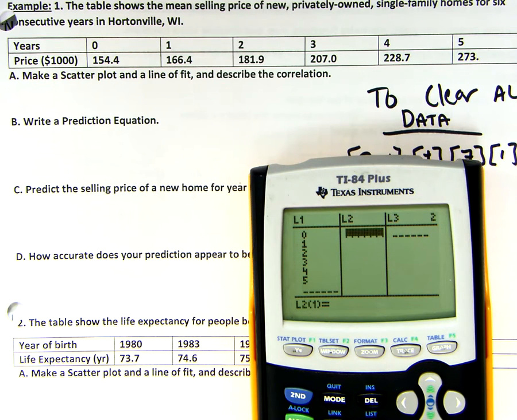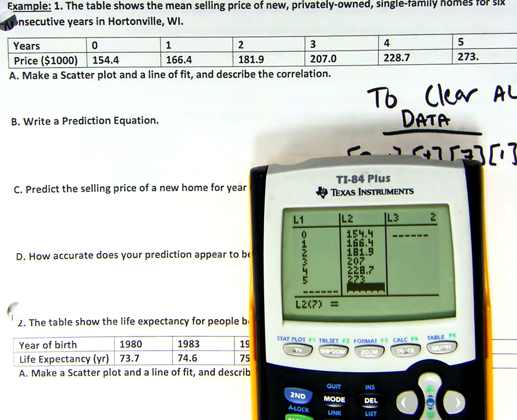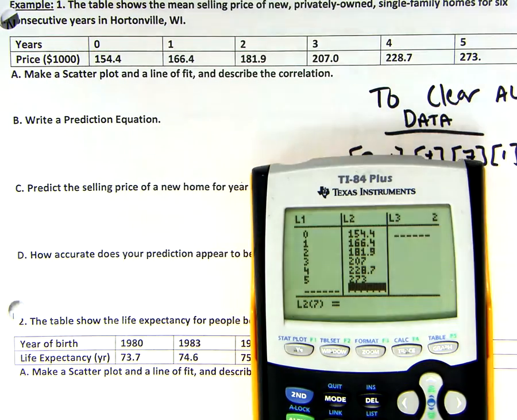Then we're going to tab over to the right, and we're going to enter the values on the right side. 154.4, 166.4, 181.9, 207.0, 228.7, 273. All right, perfect. All of our data is in. Make sure that you started with 0 and not 1. Notice that was a couple of mistakes we've had.